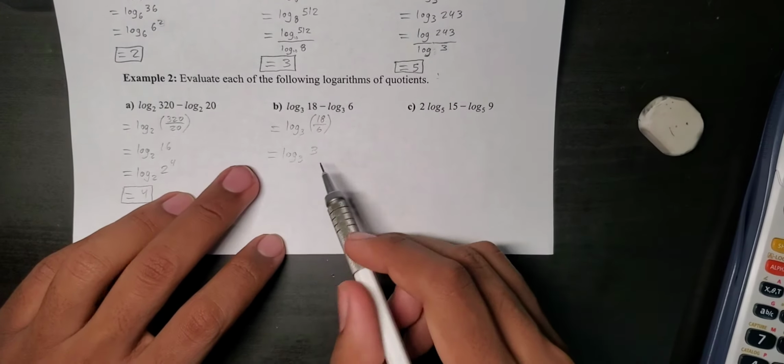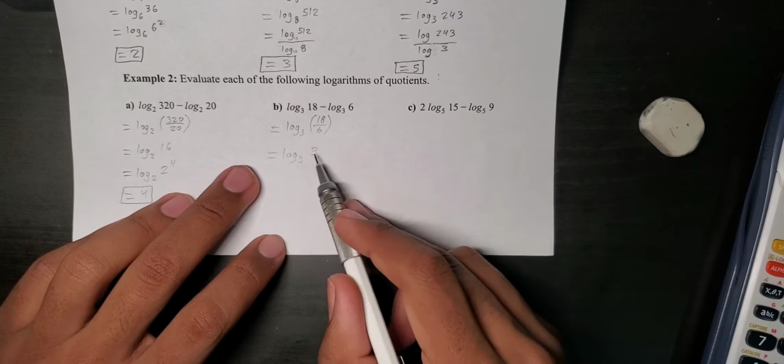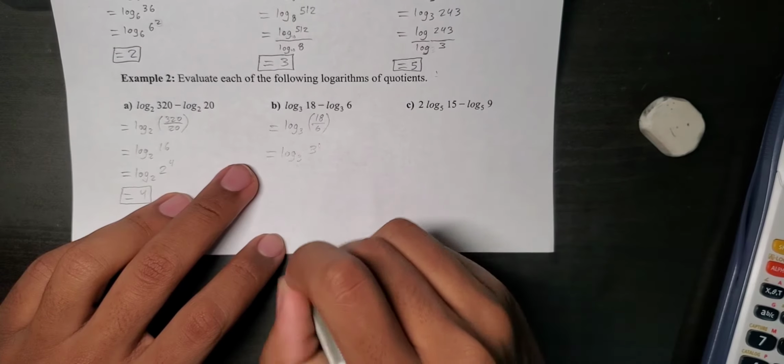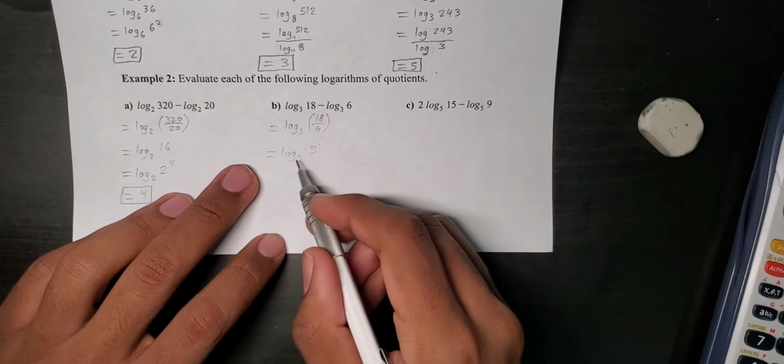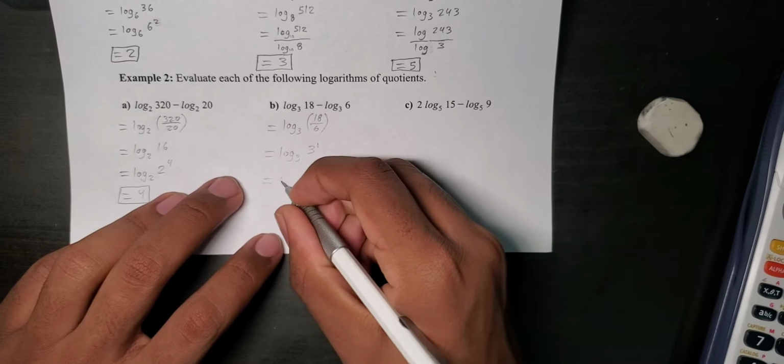So in this case, since both bases are the same, you know that 3 is 3 to the power of 1. Therefore, the answer is 1.